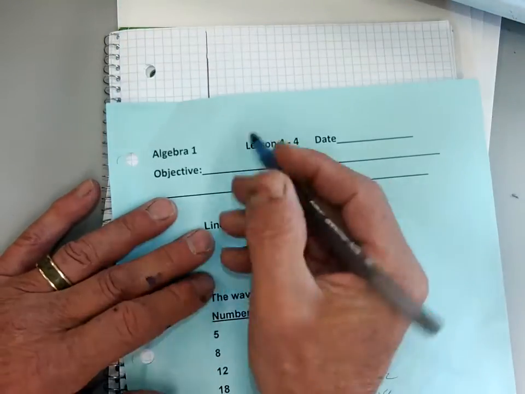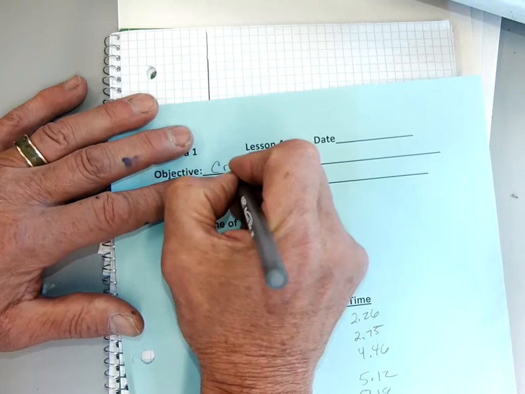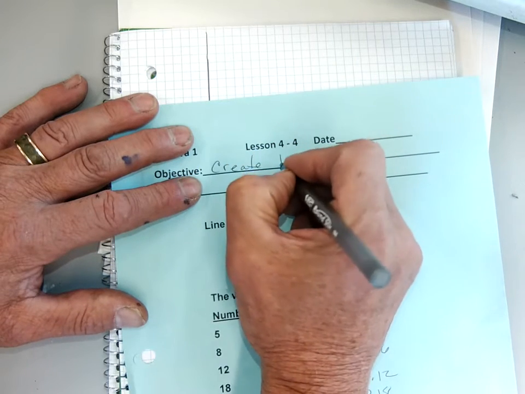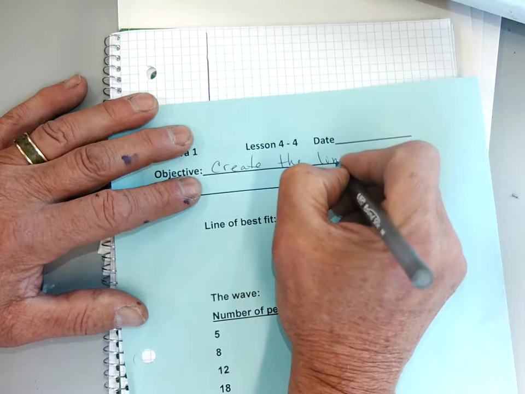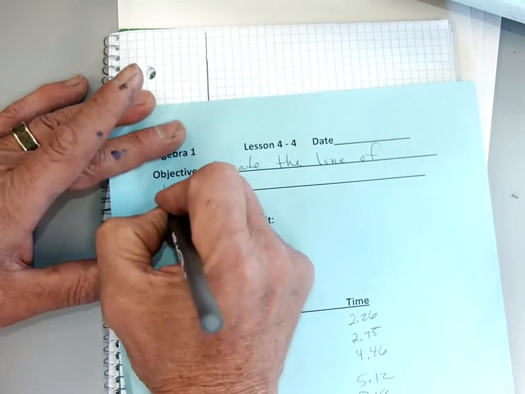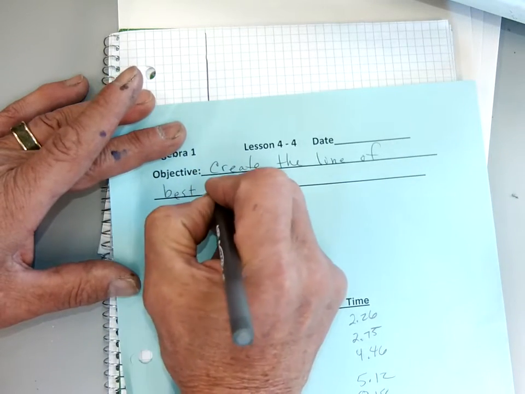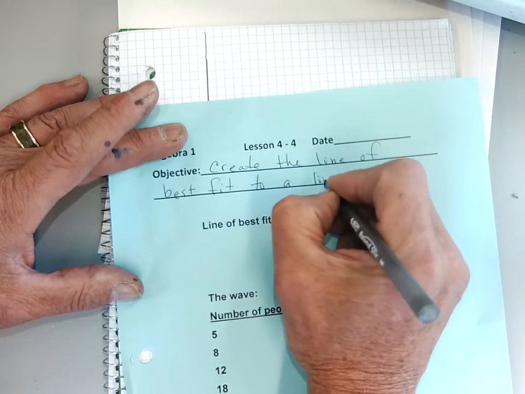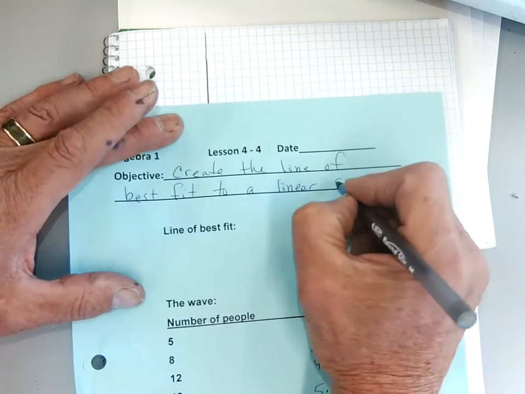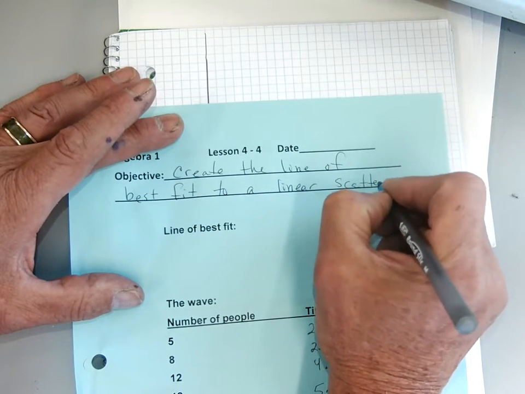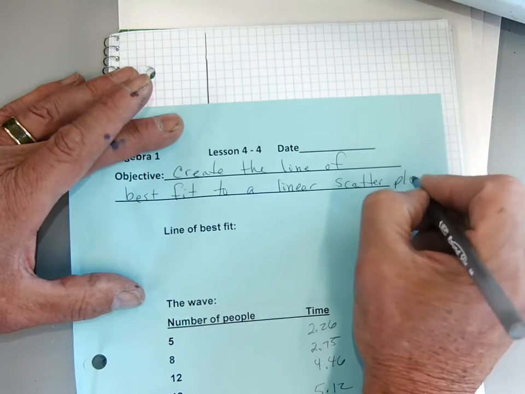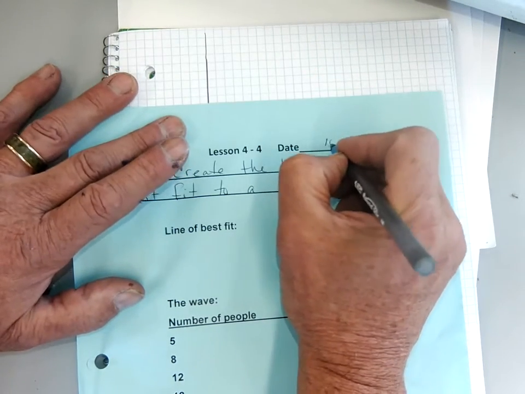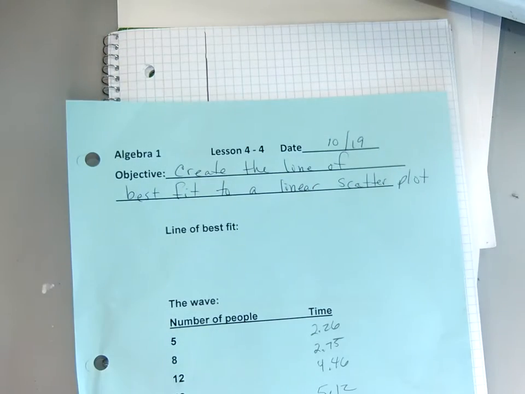So what's our objective today? We are going to create the line of best fit to a linear scatter plot. Okay, we're going to create the line of best fit to a linear scatter plot.